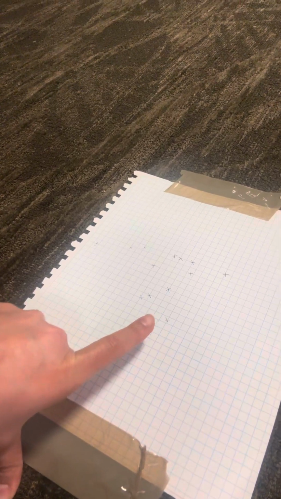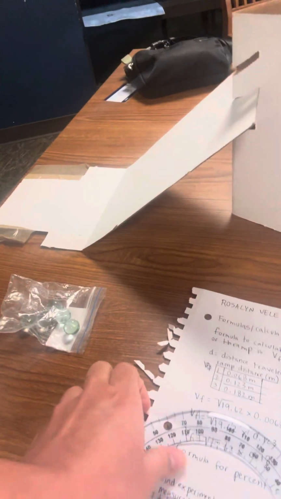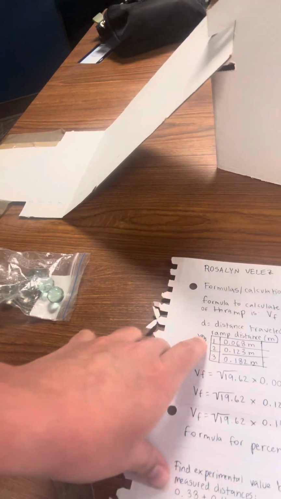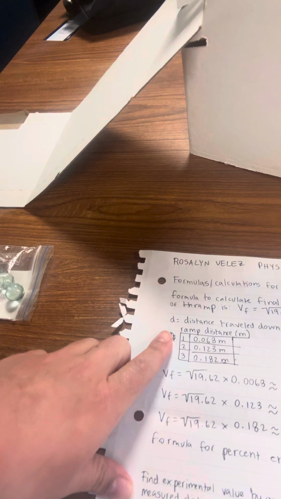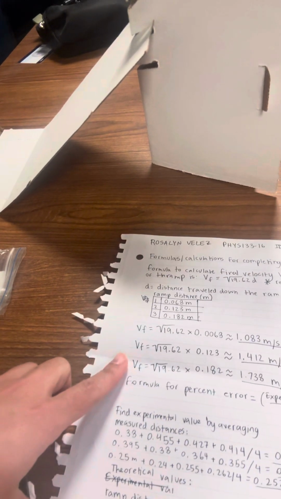And then also I have the paper taped at the bottom here, and those are some of the markings that I made throughout the experiment wherever the marbles fell. Then I calculated the distance from this piece of tape to wherever the marbles fell, and then I created a table accordingly. Right here, the distance traveled down the ramp, and placed in my calculations.